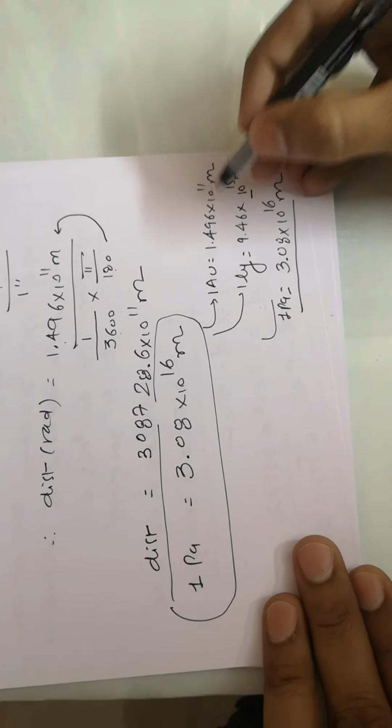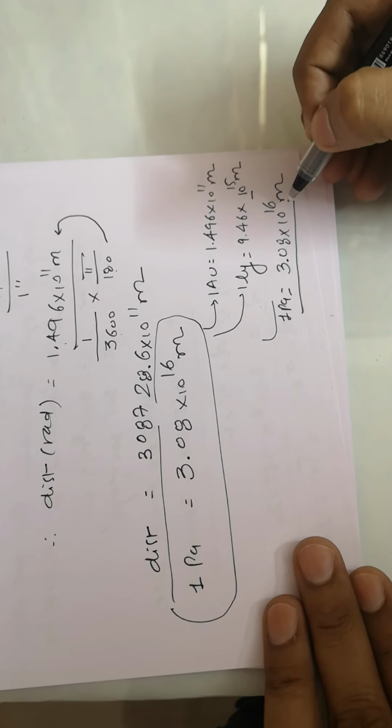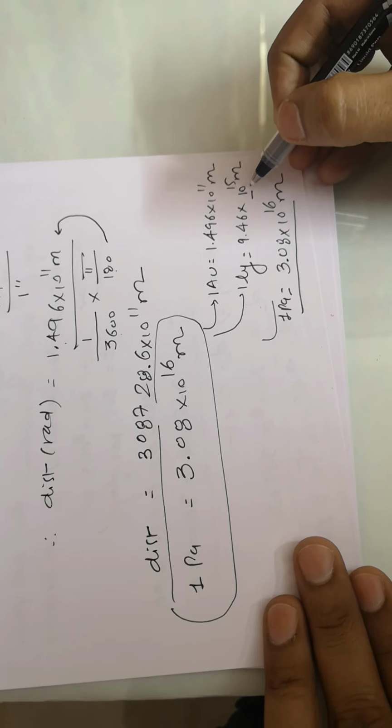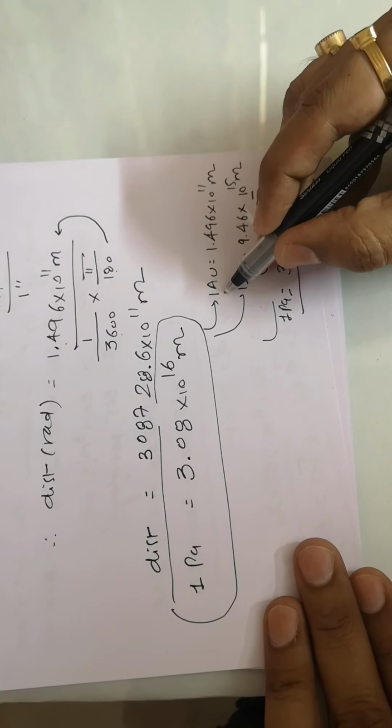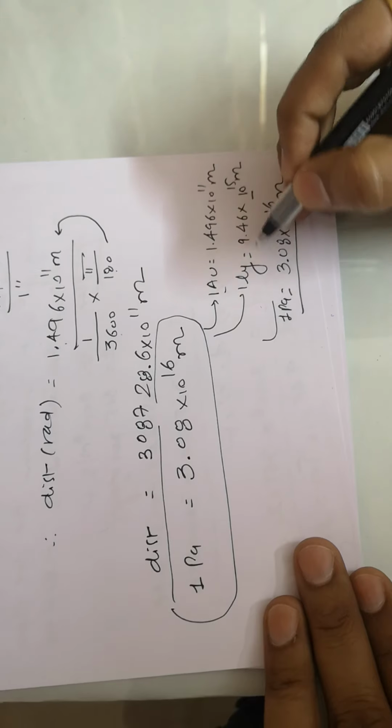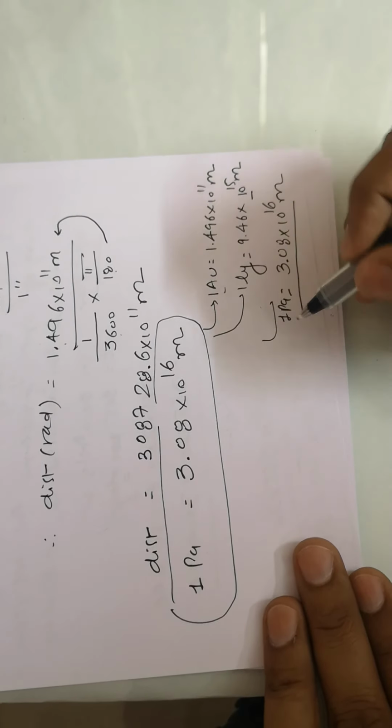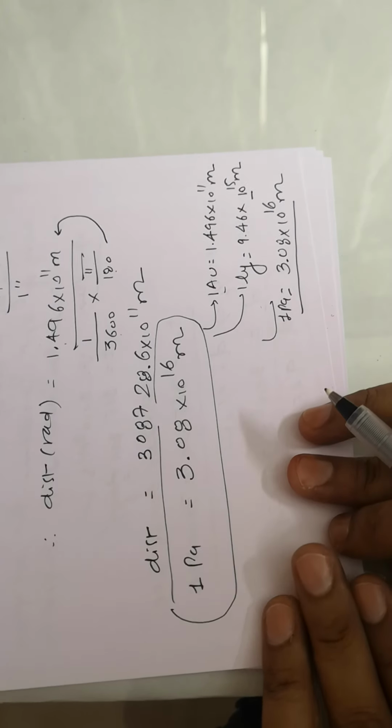Gradually you will see that the powers are increasing, giving you wider areas of measurement. Whenever we find larger distances, or planetary distances, we will use these 3 units: astronomical unit, light year or parsec. Hope it clears your idea about the measurement. Thank you.